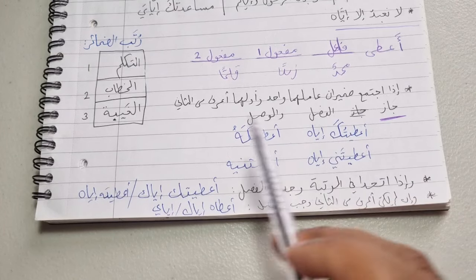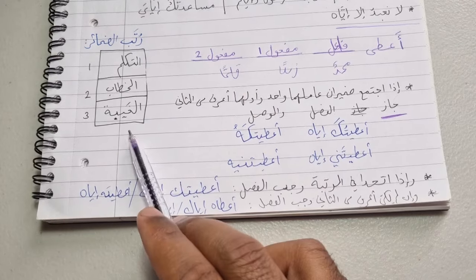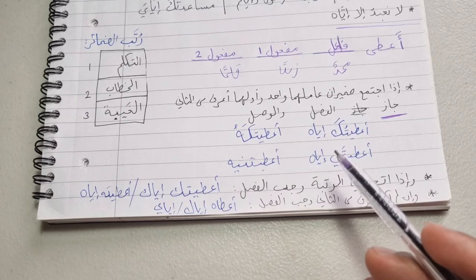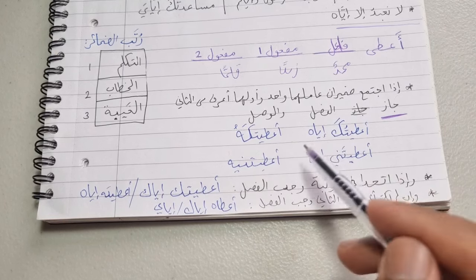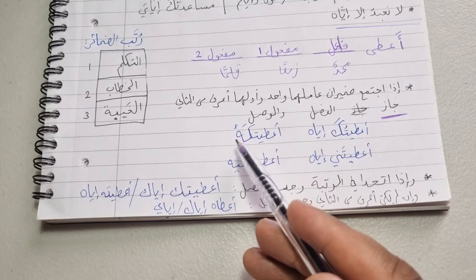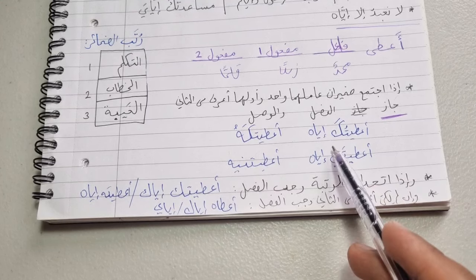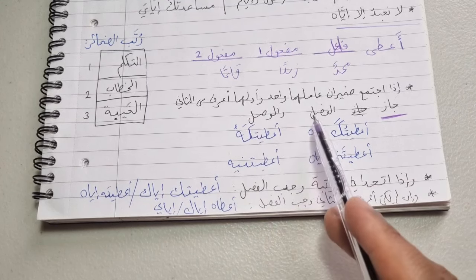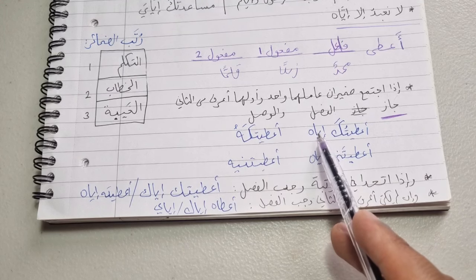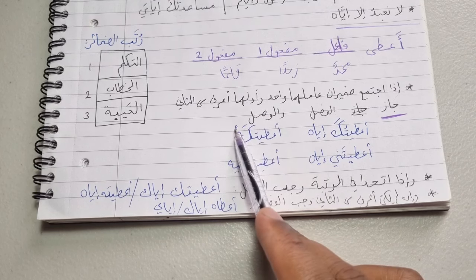أعطيتك إياه. So ka is khitab, speaking to the person, and إياه is ghaybah. So here you're allowed to say fasl. This is fasl: I gave you it. I can also say أعطيتكه, I gave you it, same meaning. But here is fasl and here is wasl. Here is disconnected. So the first maf'ul is attached, the second is not attached. It's a munfasil version. But here both of them are connected. That's the first maf'ul, that's the second maf'ul.